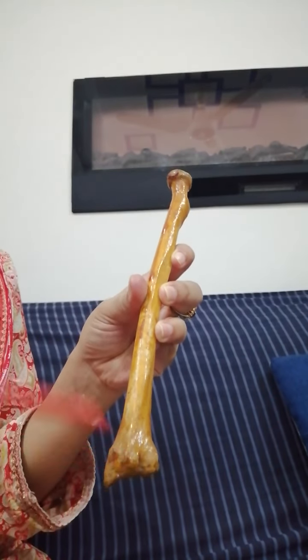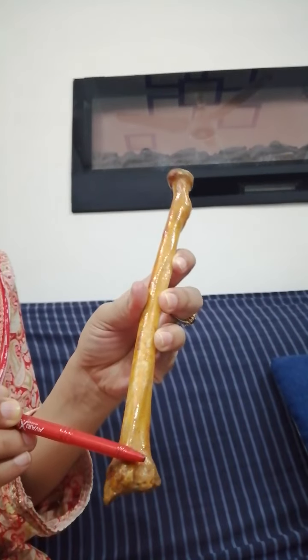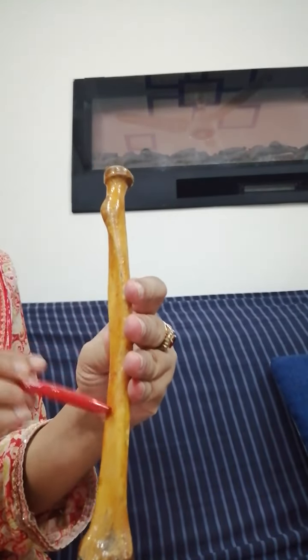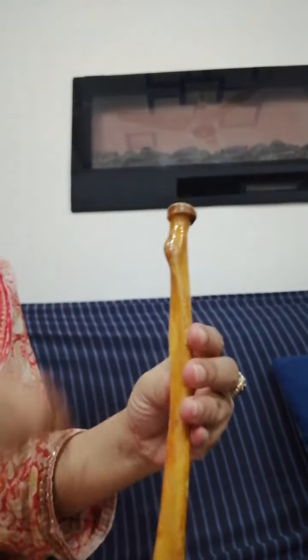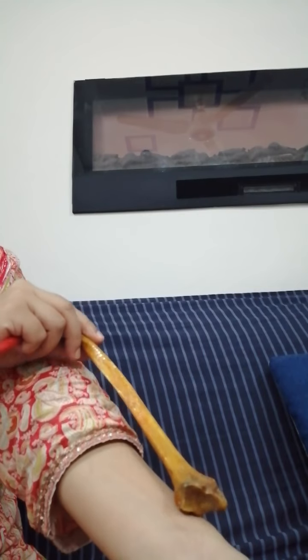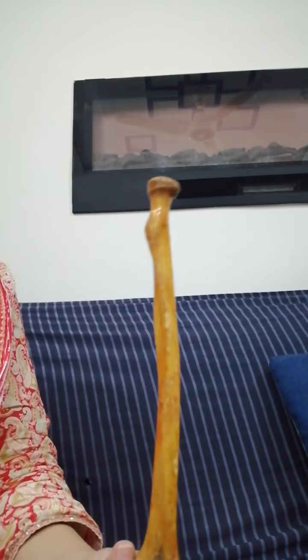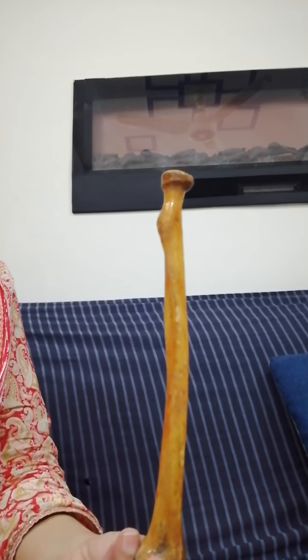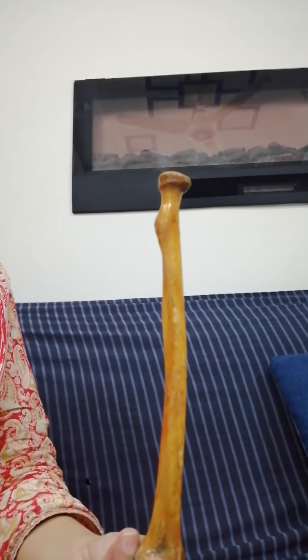So it should lie posteriorly. So this is the posterior part, this is the anterior part, this is the medial part of the shaft and this is the upper end. So this is the normal anatomical position of the radius. So this radius is of the left side. Okay, now we have determined the side of the radius. Now we are going towards its features.